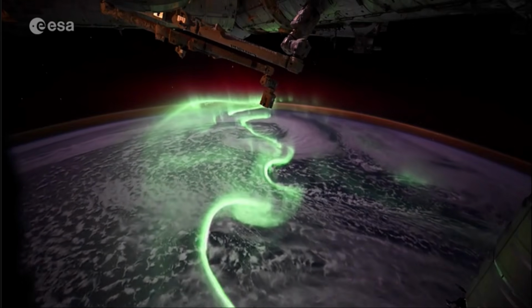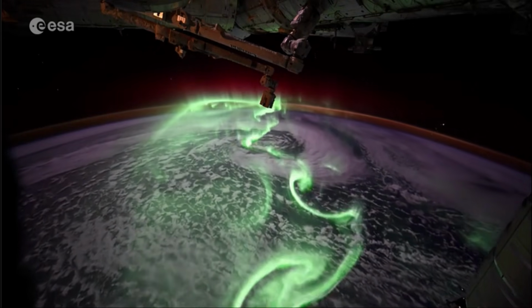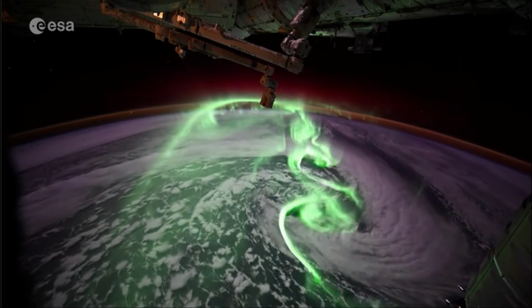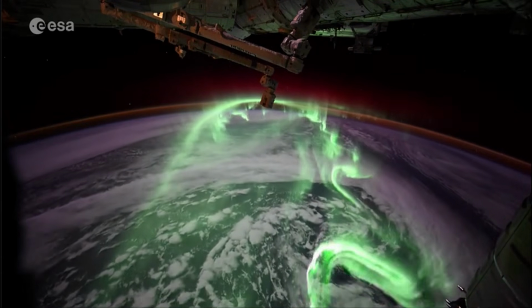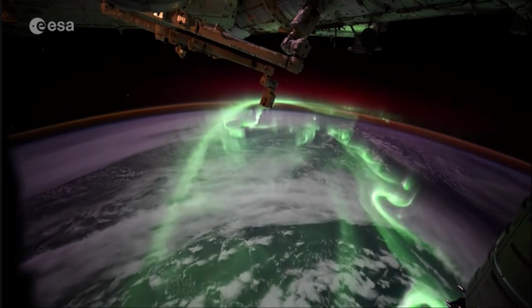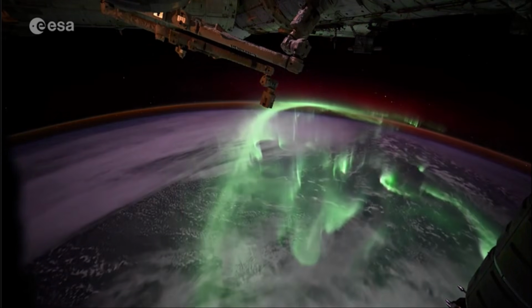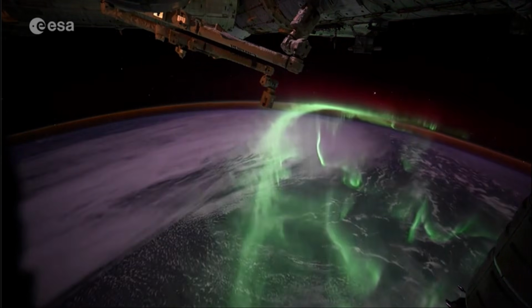When we see the red, we're looking at higher altitudes where the density is less, and other transitions that wouldn't normally be visible at higher densities lower down are now visible. So that's where we see the green down low and the red coloring up high.